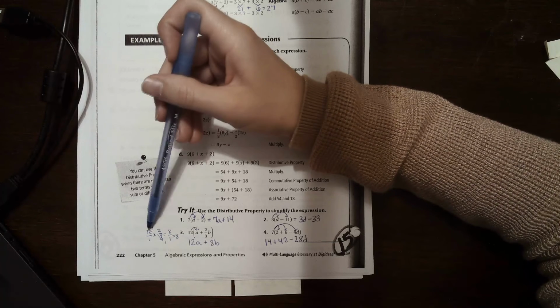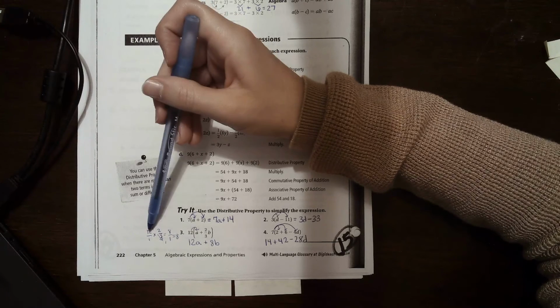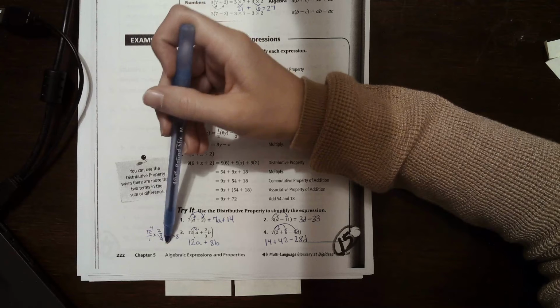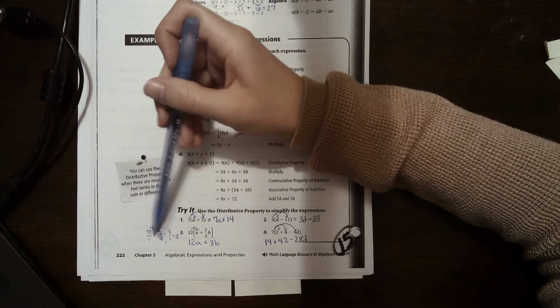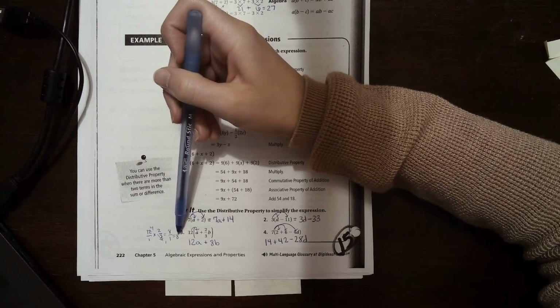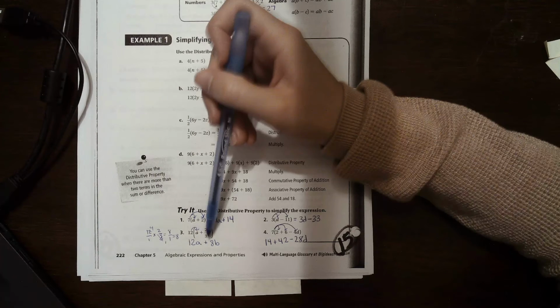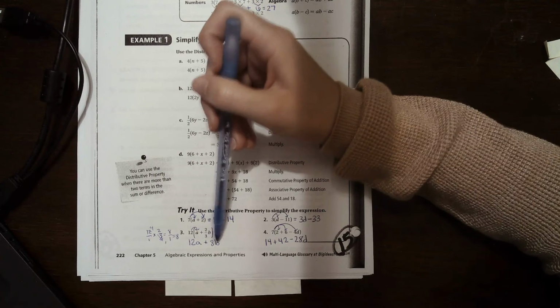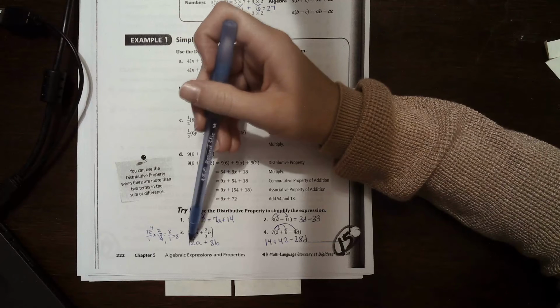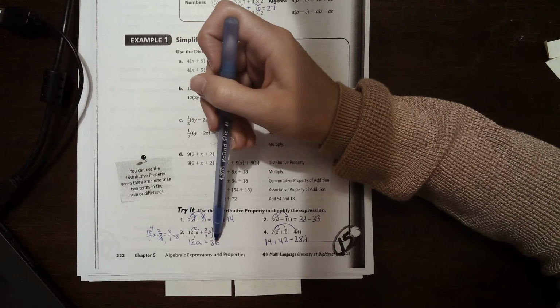Or you can cross simplify and divide both 3 and 12 by 3. 3 divided by 3 is 1, 12 divided by 3 is 4, 4 times 2 is 8, 1 times 1 is 1, and you will still get an answer of 8. And then you multiply 8 times b, so 8b. So 12a plus 8b.